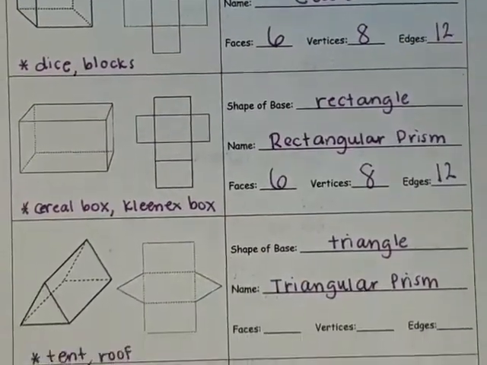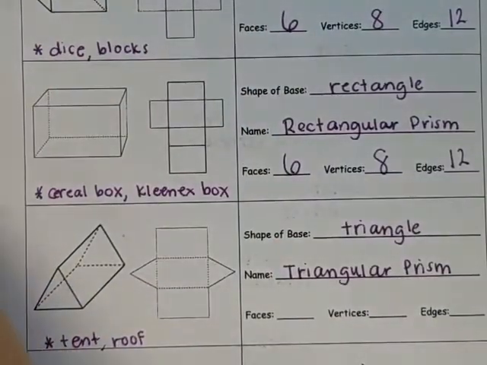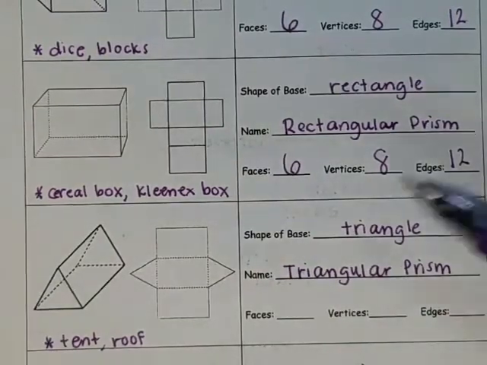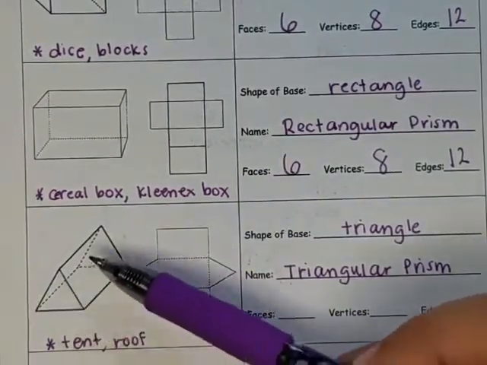Then the next thing that we've got is a triangular prism, which a prism is when you've got sides that are parallel to each other.